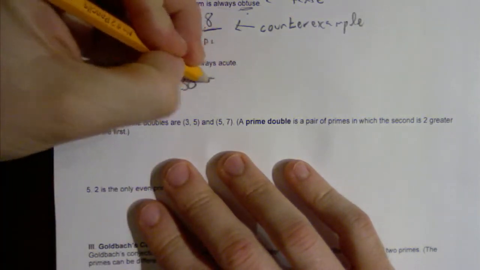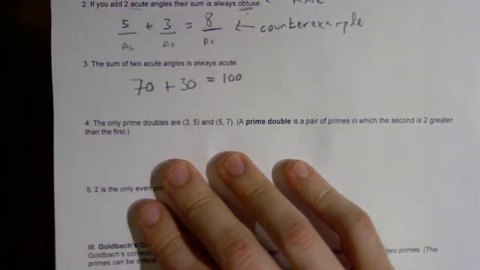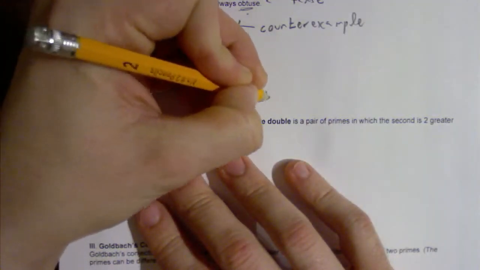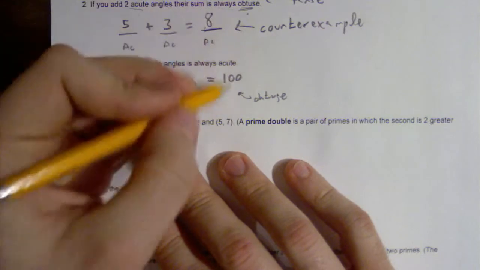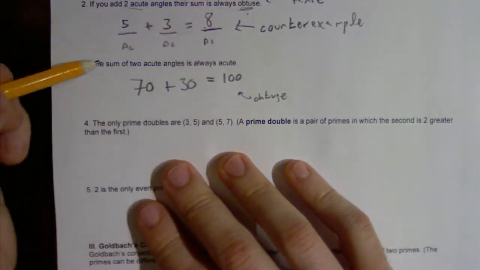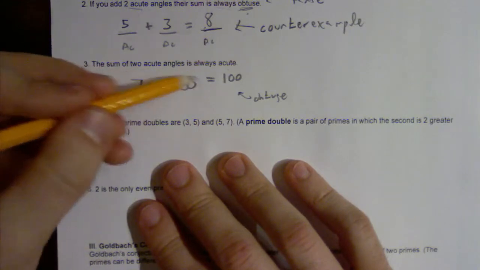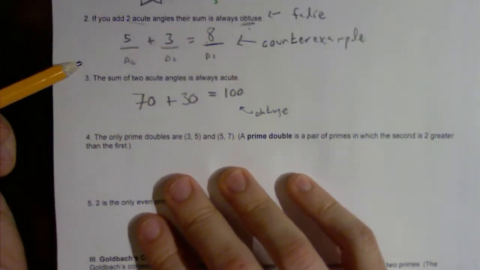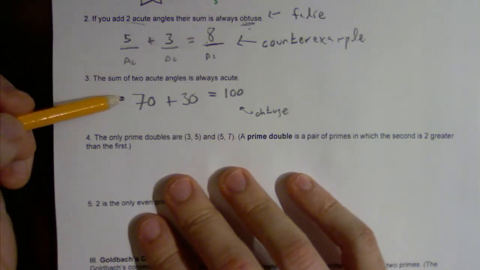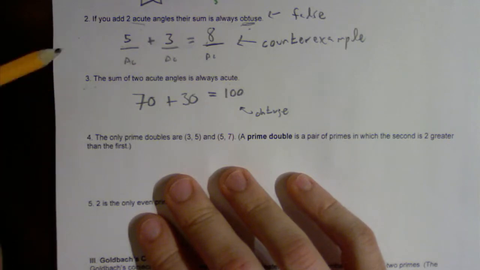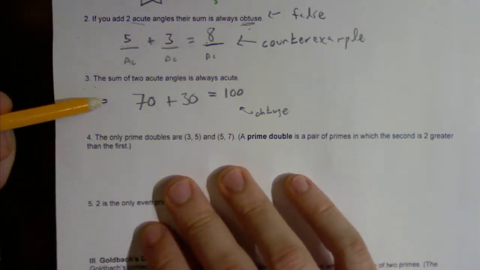But if I add them up, they add up to a 100-degree angle. This is obtuse. Or in other words, it's not acute. So here's another counterexample proving that it's not always acute when I add up two acute angles. That means that sometimes it's obtuse, sometimes it's acute. But both of these statements that are saying always, they are not true, and I showed that by doing counterexamples.